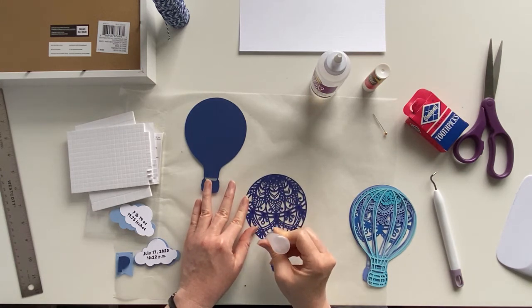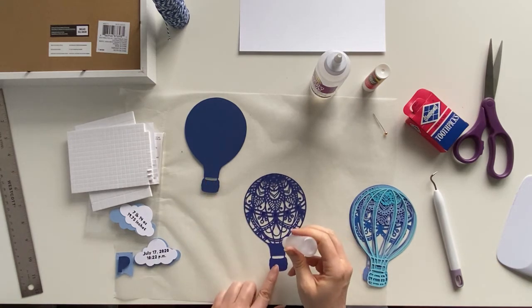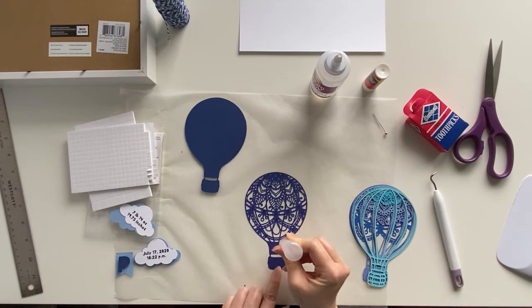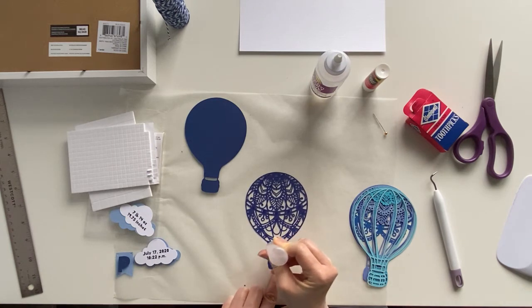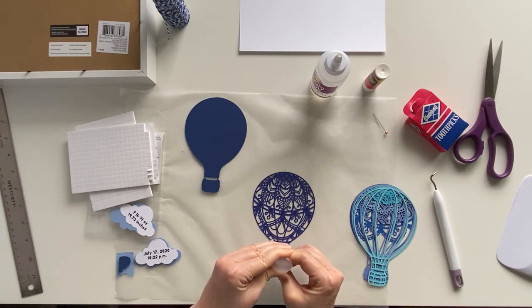Now, you might be thinking, well, won't this lose the 3D effect because you're not using the 3D foam dots in between each layer? Since this is a 7-layer project, it actually is pretty thick even without foam dots.